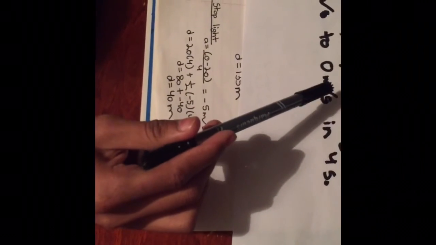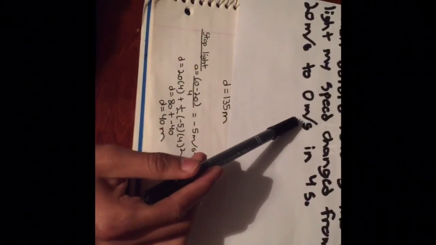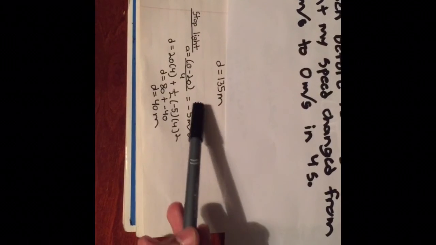And then when I was reaching the stoplight, I changed speed from 20 meters per second to 0 meters per second in 4 seconds. And the initial velocity is 20. And the final velocity is 0 since I stopped the car. And time is 4. And after you do this, it's equal to -5 meters per second squared. Again, negative because you decreased speed.